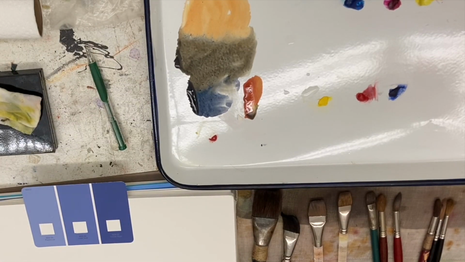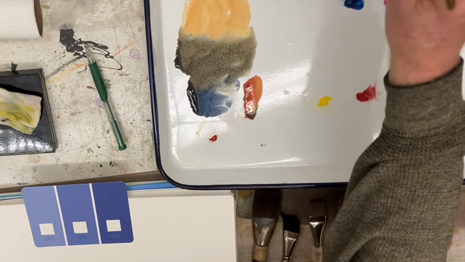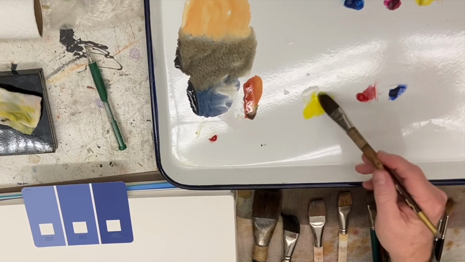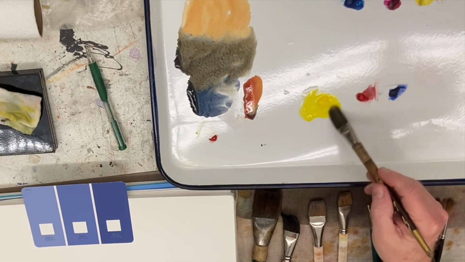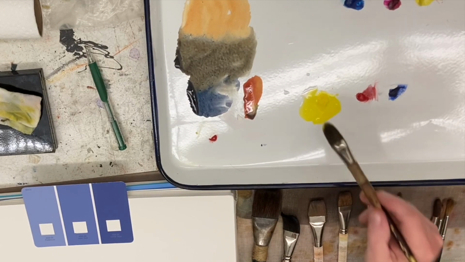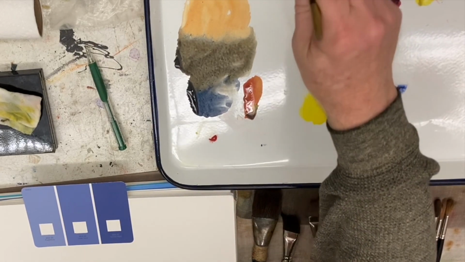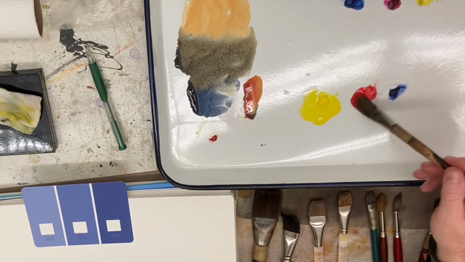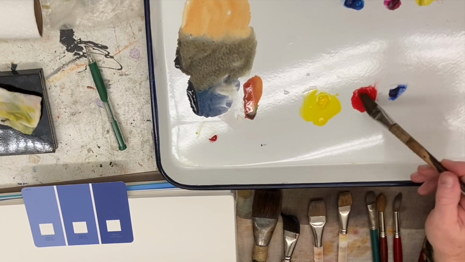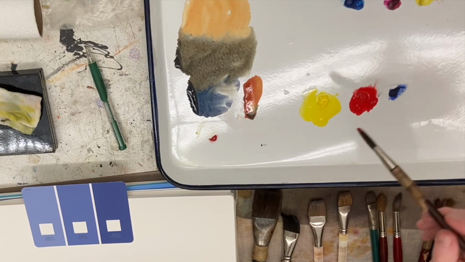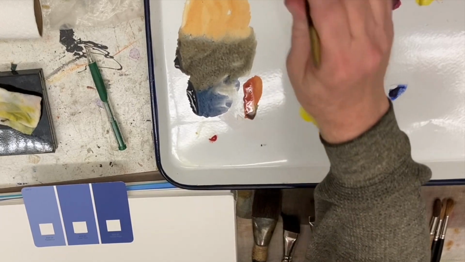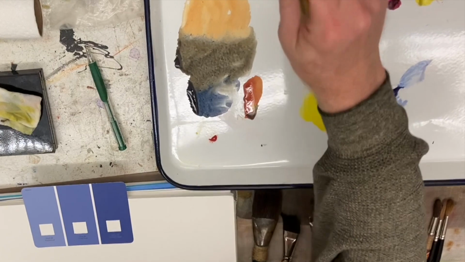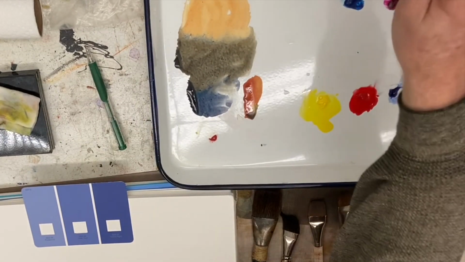So the trick with this is very simple. I'm going to take a very traditional yellow. This happens to be a Hansa yellow medium. It's a yellow. It leans a little, ever so slightly green, but not much. And a red, it's a pyrrole red. It leans a little orangey, but not much. It's close to the middle. And then what I've got over here is I've got an ultramarine blue.